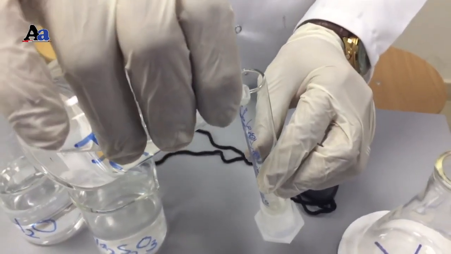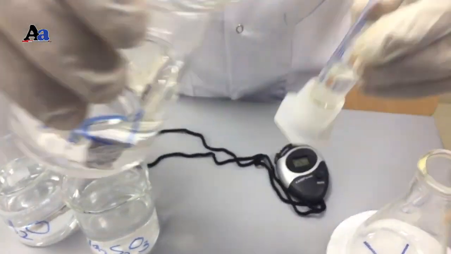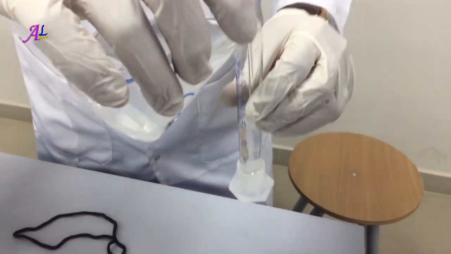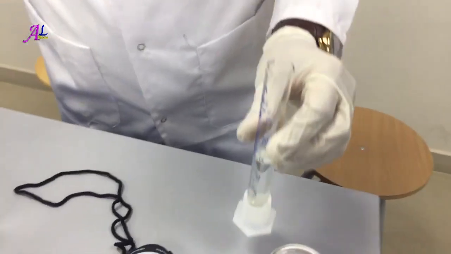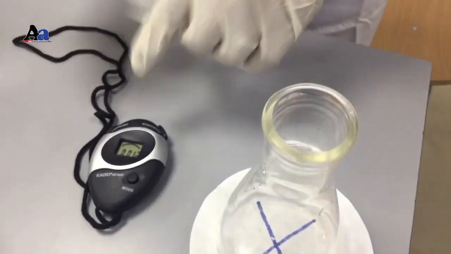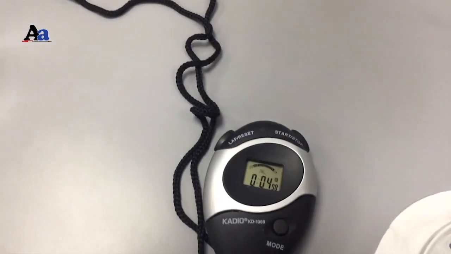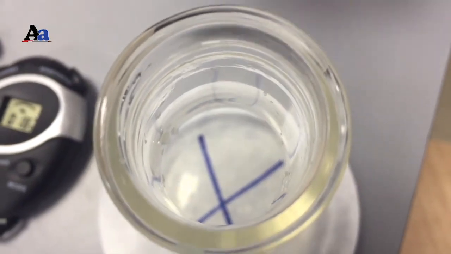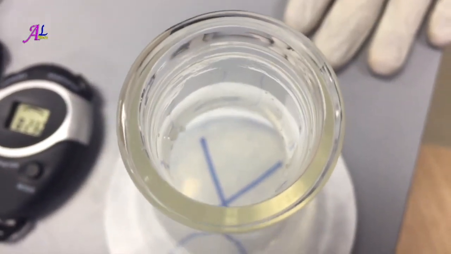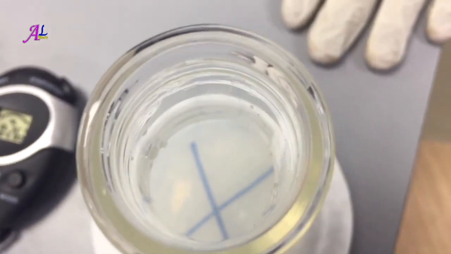So the first time we are going to use 10 milliliters of hydrochloric acid, which is going to be measured by the first measuring cylinder. We pour it into the conical flask. After taking the hydrochloric acid into the conical flask, then we take 15 milliliters of sodium thiosulfate into the same conical flask and allow the stopwatch to start. Then we shall look at the conical flask to see how the X or the cross disappears. When the cross has disappeared, then we stop the stopwatch.